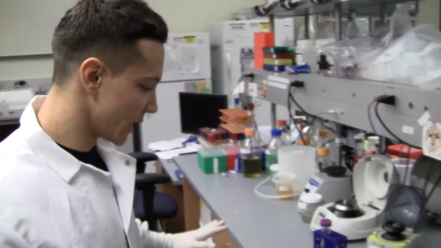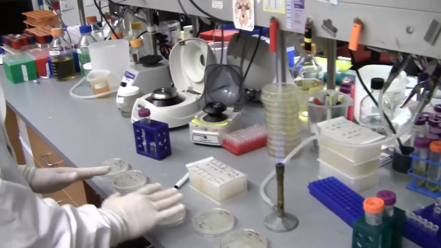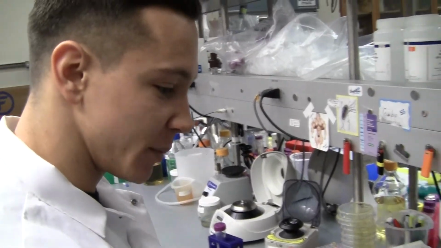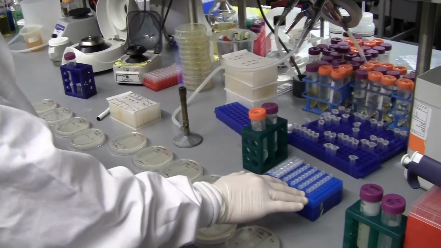So I've done a little bit of setup. I have a bunch of plates that I've already marked up. We'll go over what all these markings mean. I have a few PCR strips right here. We're going to be using these for serial dilutions later.